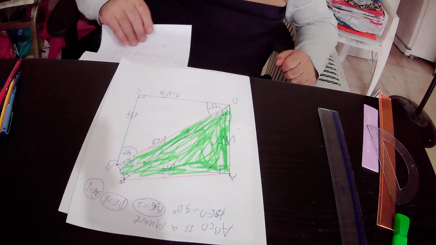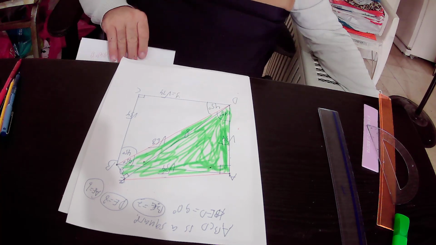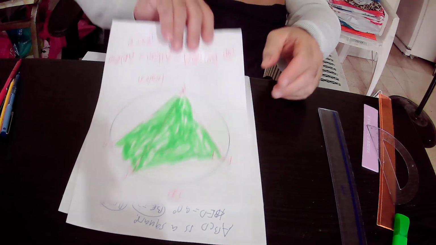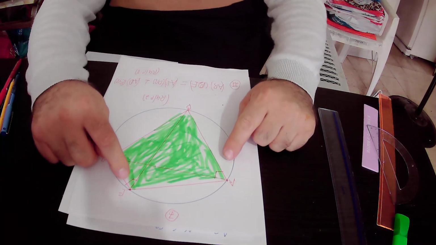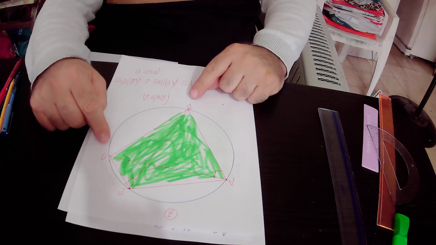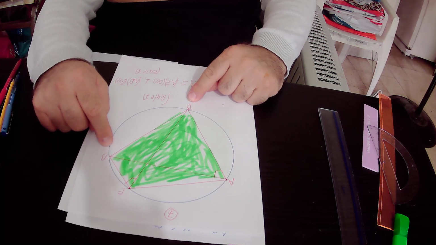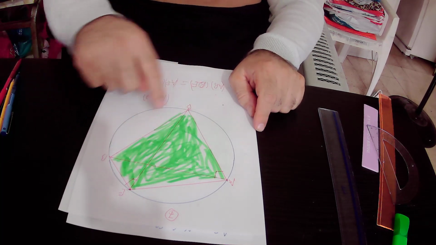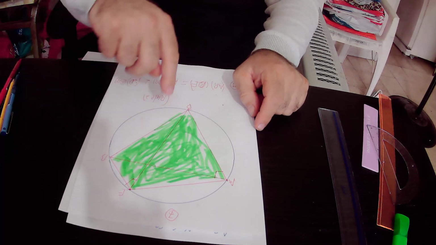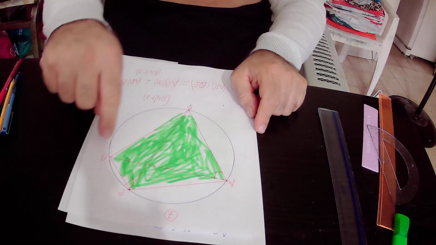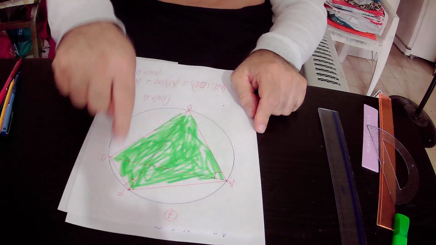Okay? So, because we have two right angles that rest on the same line segment DB, according to rule number 2, the quadrilateral AEBD in the green color is inscribed by this blue circle, and the 4 points A, E, B, and D lie on this blue circle.